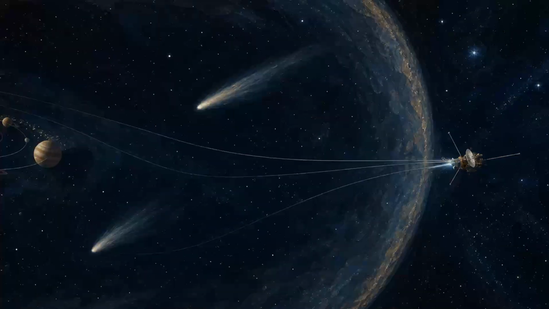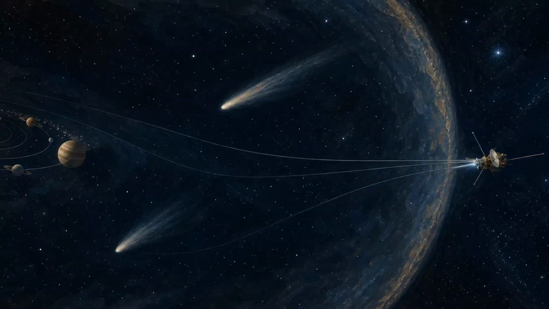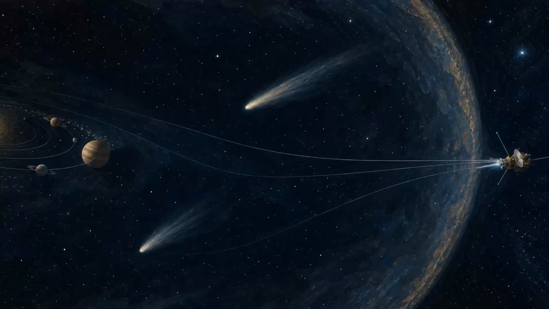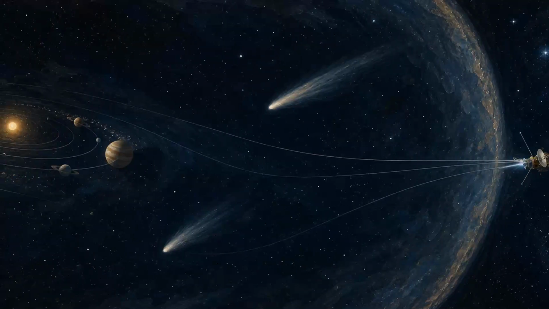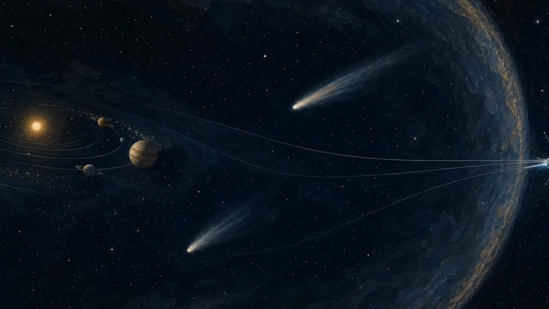At 120 astronomical units, Neptune's orbit would fit between the spacecraft and the Sun 4 times. That sounds large until the modeled inner edge of the Oort Cloud appears around 2,000 to 5,000 astronomical units.